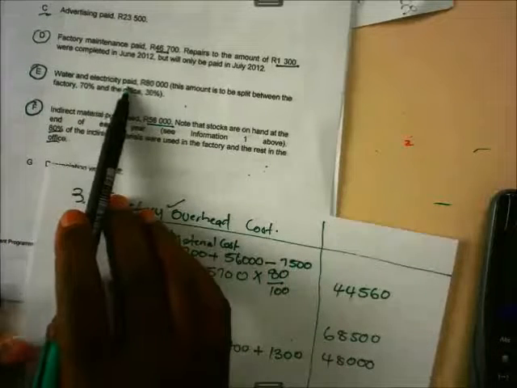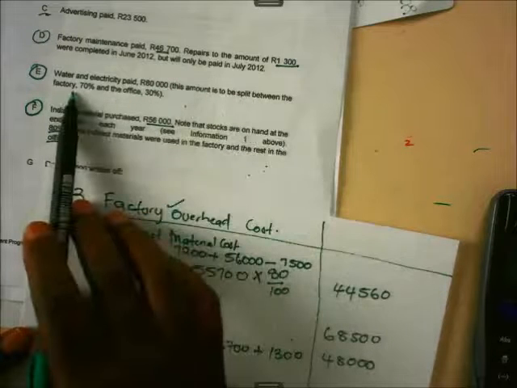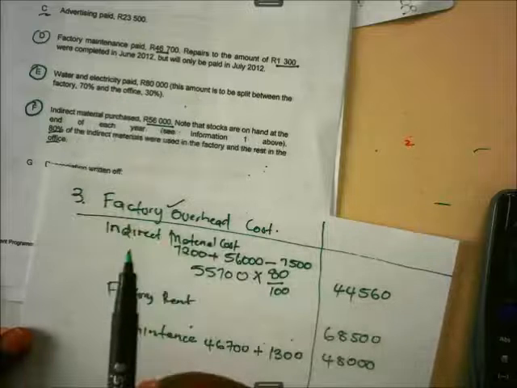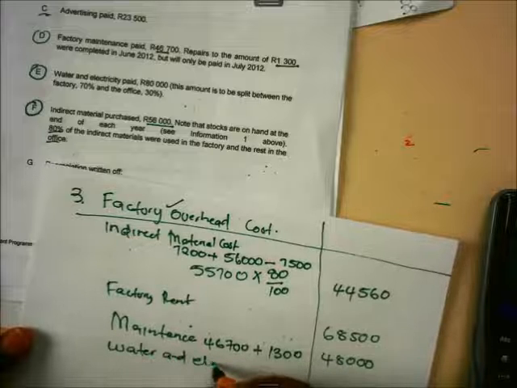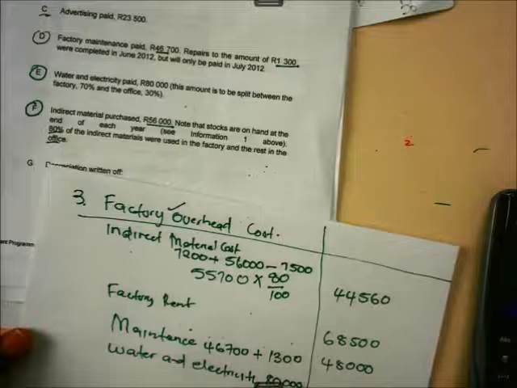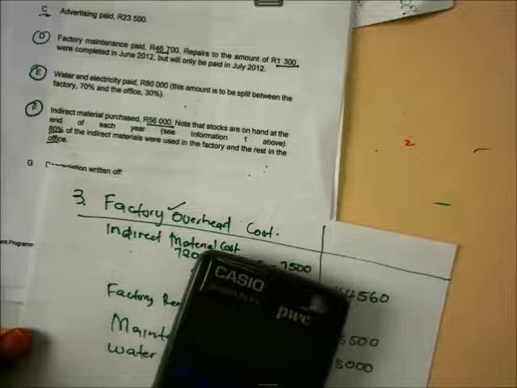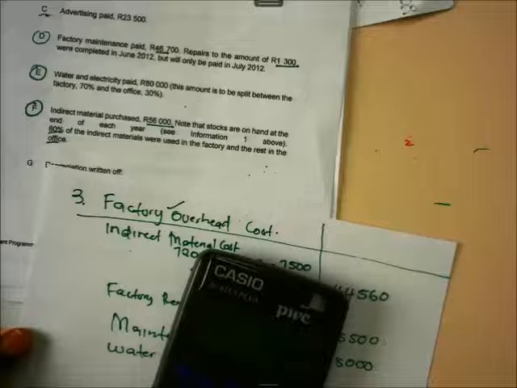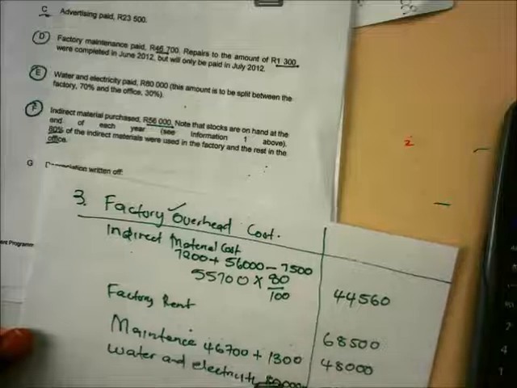Now we move to E. Water and electricity paid 80,000. This amount is to be split between the factory 70% and the office 30%. The total is 80,000, but 70% is consumed in the factory. So we multiply by 70 divided by 100. 80,000 multiplied by 70 divided by 100 gives a total of 56,000. Water and electricity in the factory is 56,000.